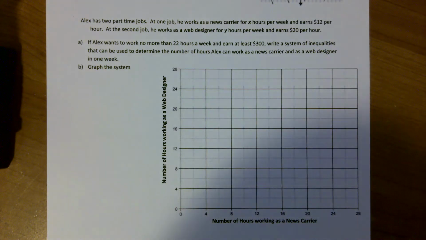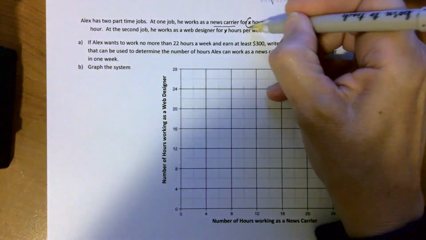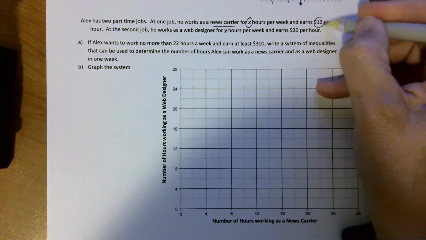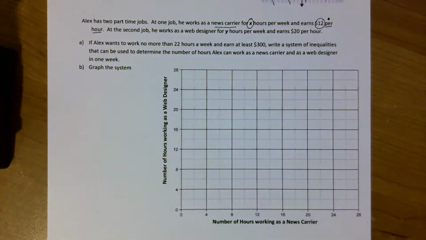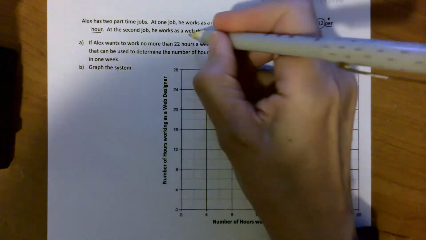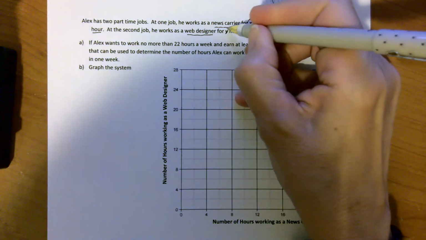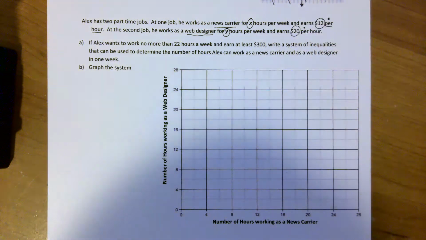And this is a type of question that would be an extended response. So Alex has two part-time jobs. At one job, he works as a news carrier for X hours and earns $12 per hour. Remember, when we see per, you know that eventually you're going to multiply the $12 by something, by the number of hours. The second job, he works as a web designer for Y hours and earns $20 per hour.